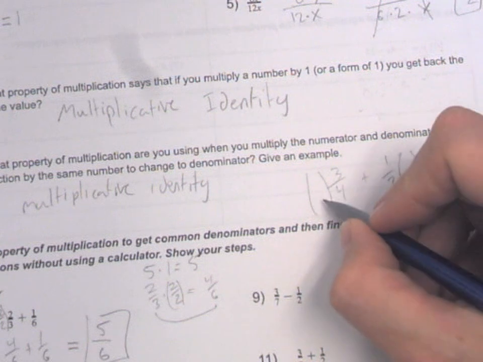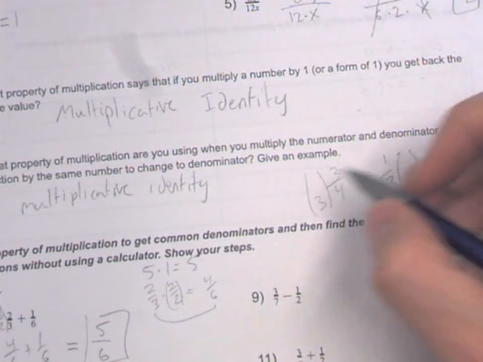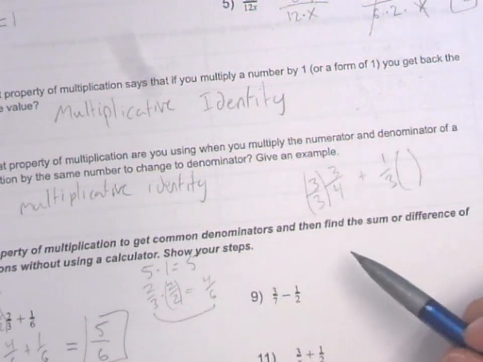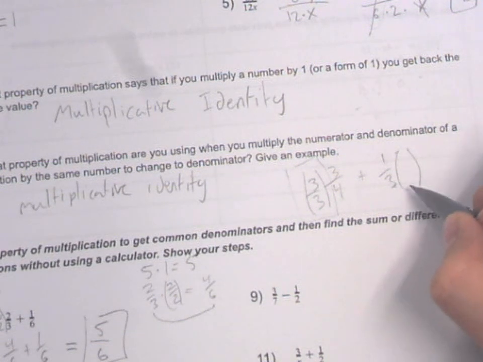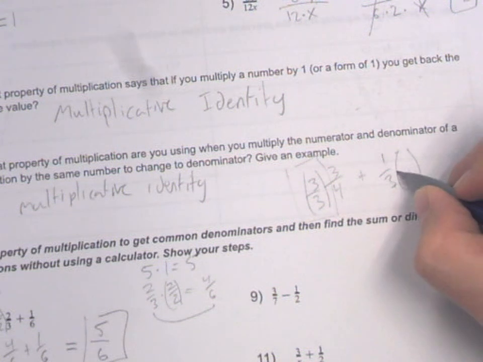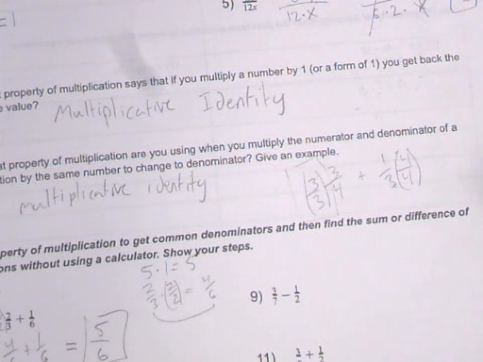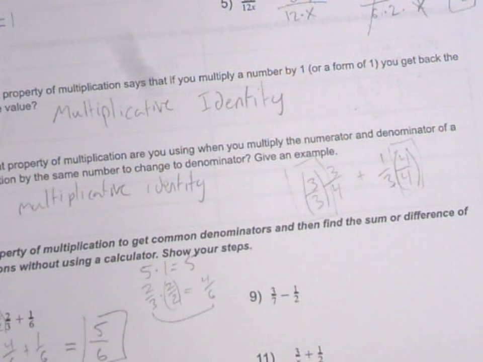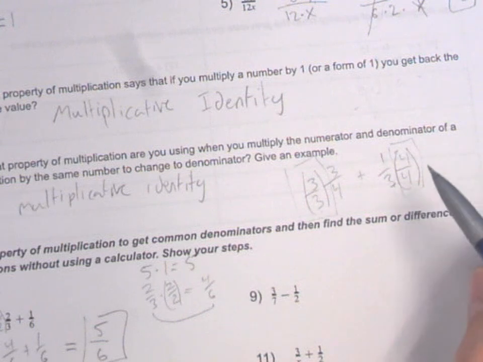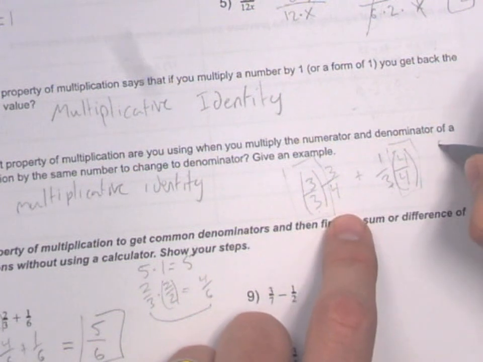To get this denominator to be a 12, I'm going to multiply by 3. I have to multiply by 3 on top, though, because this needs to be 1. It needs to be a form of 1 that I'm multiplying by, so that I don't change the value of this fraction. Now this guy needs to be a 12 as well, so I'm going to multiply it by 4 over 4, again because this needs to be 1, so that I'm not changing the value of the fraction. So I'm multiplying by 1, multiplying by 1. That's going to give me equivalent fractions.